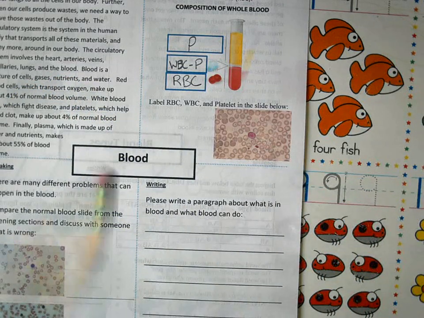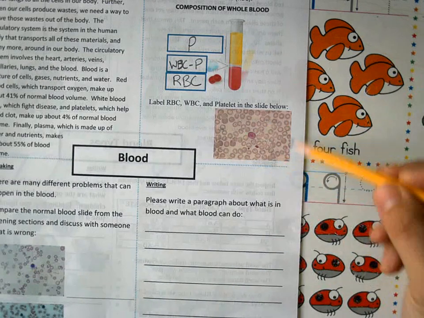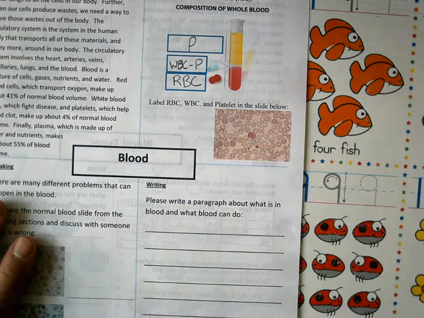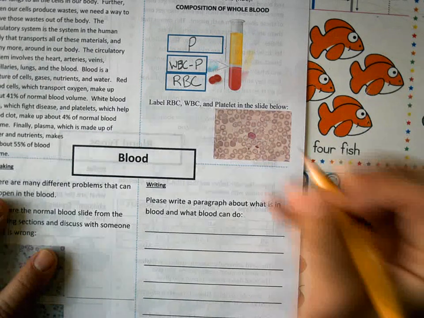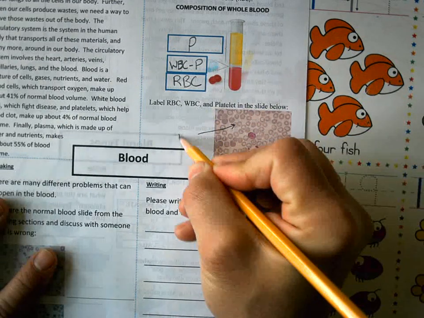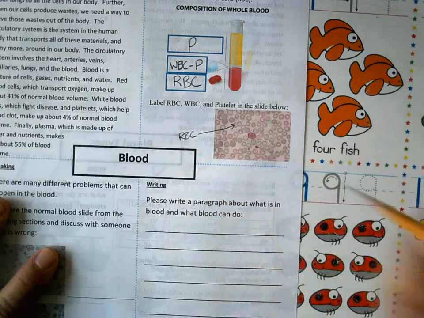So when you look in there, we see a lot of these little circular, and I don't know if they look pink or red on your screen, but circular reddish cells, or maybe pinkish cells. All those are the red blood cells. So let's label one of those as an RBC.